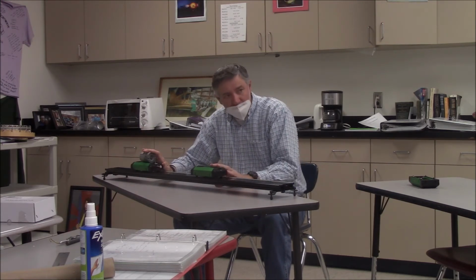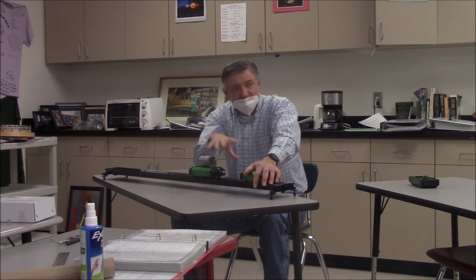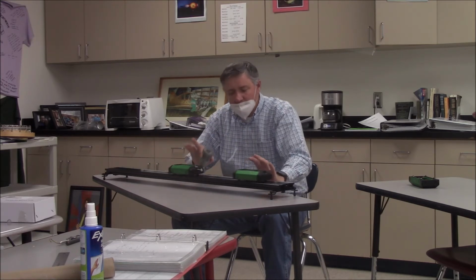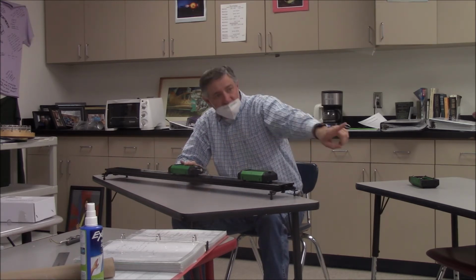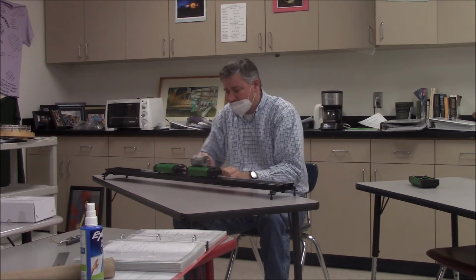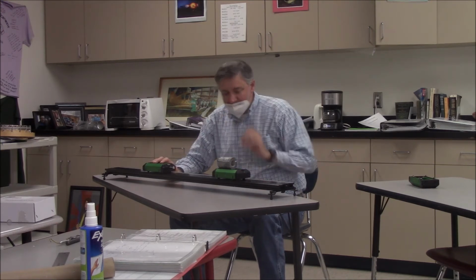Big bullet, small target, boom, that one takes off like a shot. This one keeps going in the same direction. Same mass, boom, one stops, the other one keeps going. Scenario number three, you hit and you bounce back. Those are the three things that can happen.